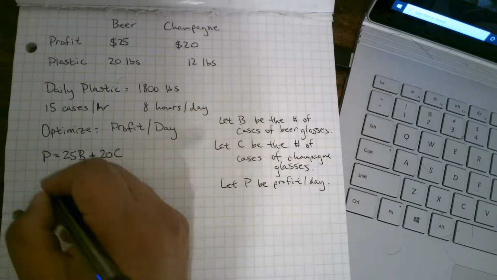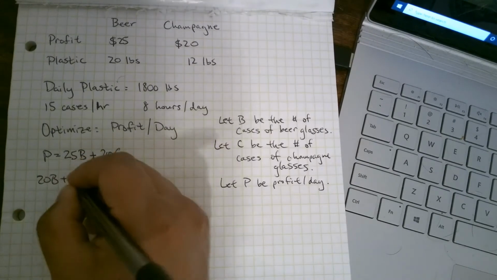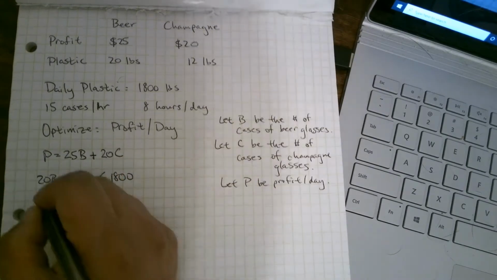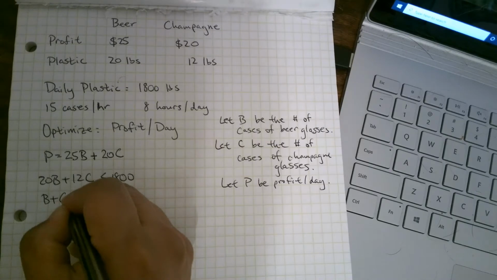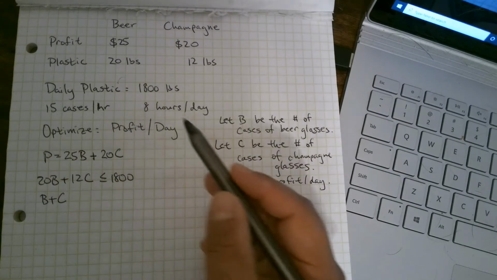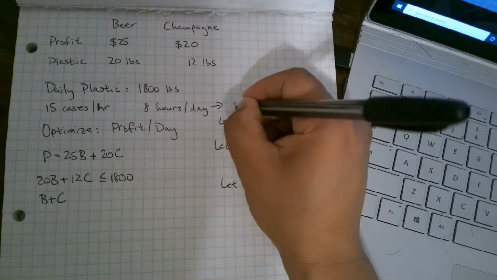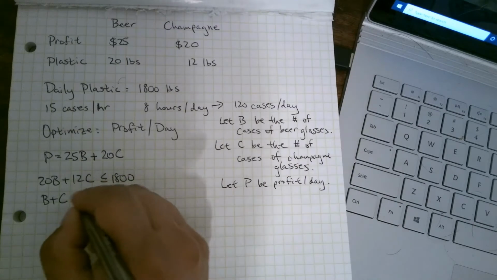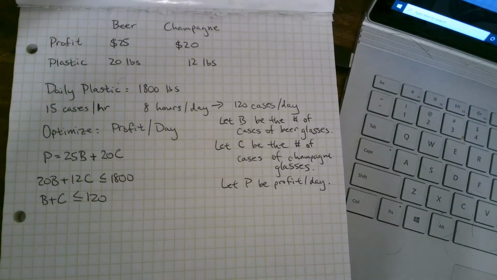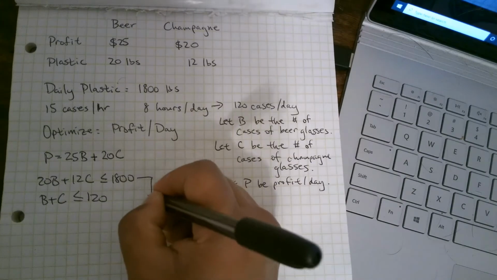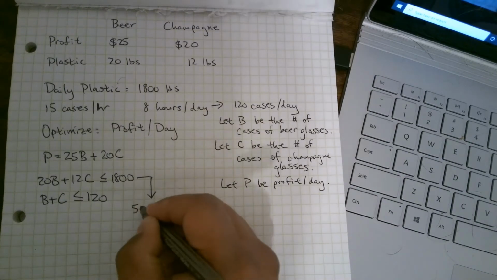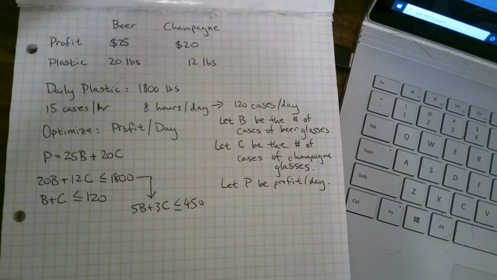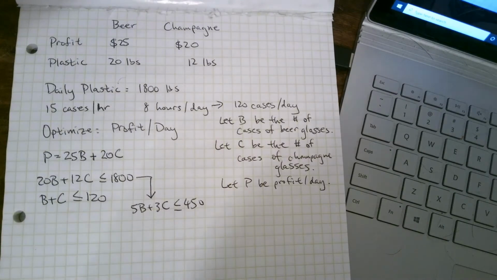We have 20B, this is for plastic, plus 12C is less than or equal to 1,800. And then we have B plus C. We can make 15 cases per hour, 8 hours per day. That's a total of 120 cases per day. So B plus C is less than or equal to 120. We can also maybe simplify this equation, divide both sides by 4 or something. I like smaller numbers when possible. Okay. And then we'll just try to solve this in any way we know how.